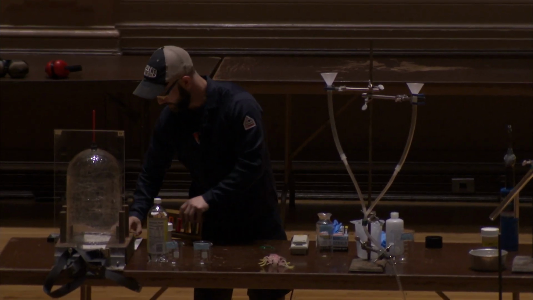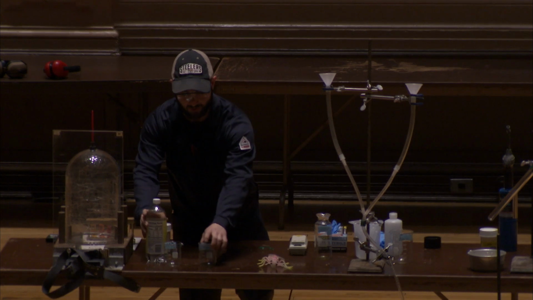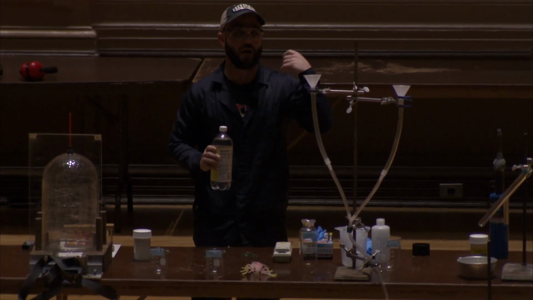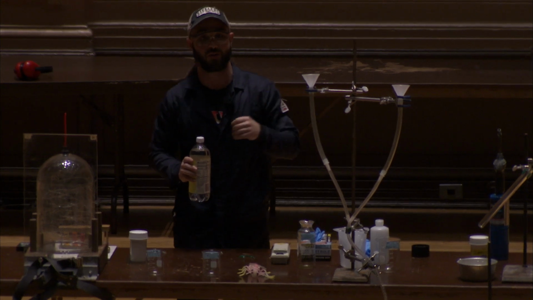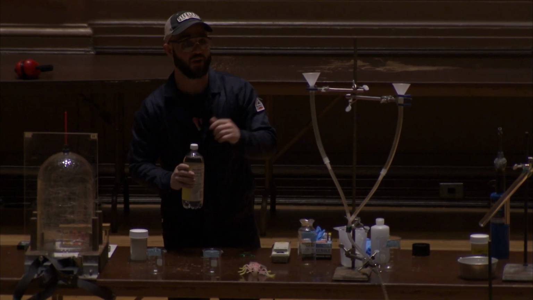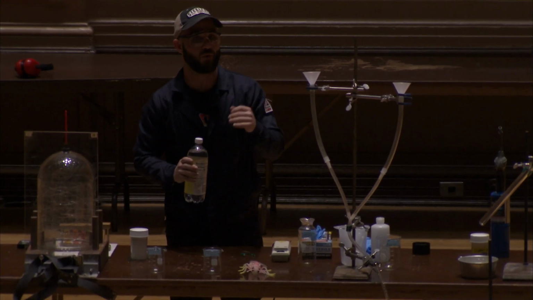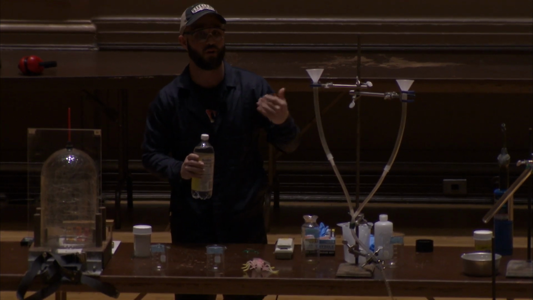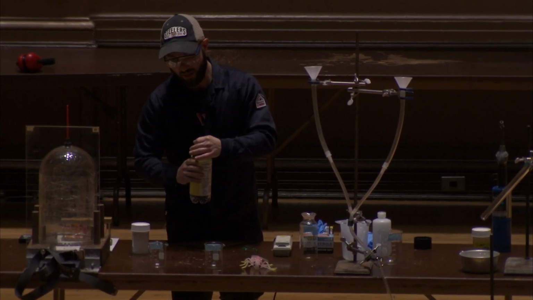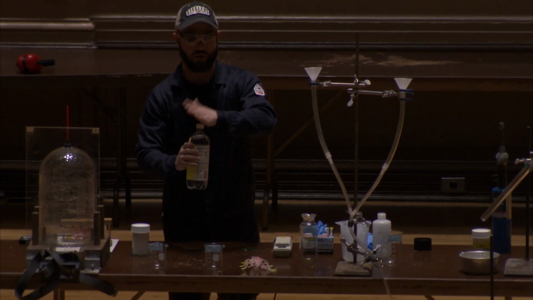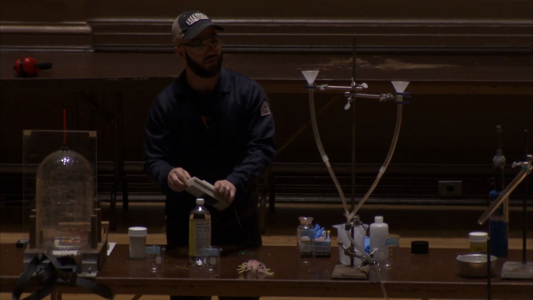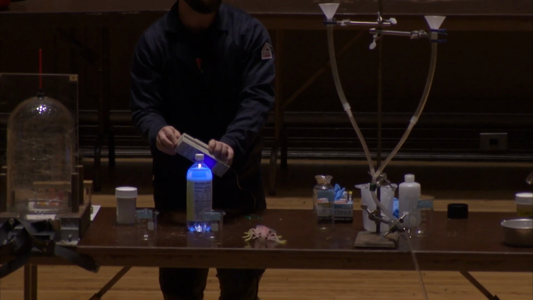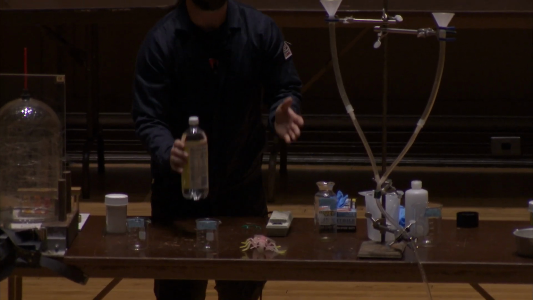Now, I do have one other fluorescence topic to mention, and that is this idea of what we call a quantum yield. Fluorescence isn't perfect. We measure the quantum yield by comparing how many photons are released to how many were used to excite it. I have a solution of tonic water, which let's just verify is fluorescent. So it does glow. That's because of the quinine in it.